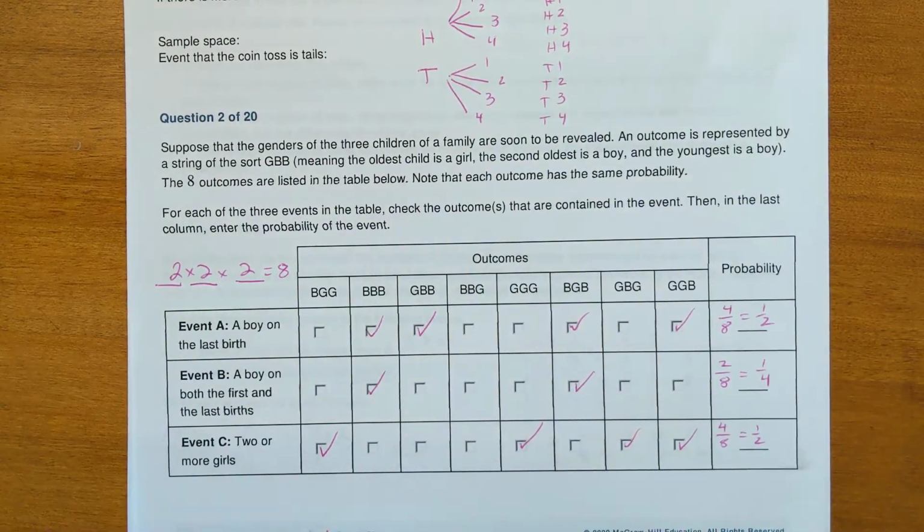Number 2, suppose that the genders of 3 children of a family are soon to be revealed. An outcome is represented by a string of the sort GBB, meaning the oldest child is a girl, the second oldest is a boy, and the youngest is a boy. The 8 outcomes are listed in the table below. Note that each outcome has the same probability. For each of the 3 events in the table, check the outcome or outcomes that are contained in the event. Then in the last column, enter the probability of the event.